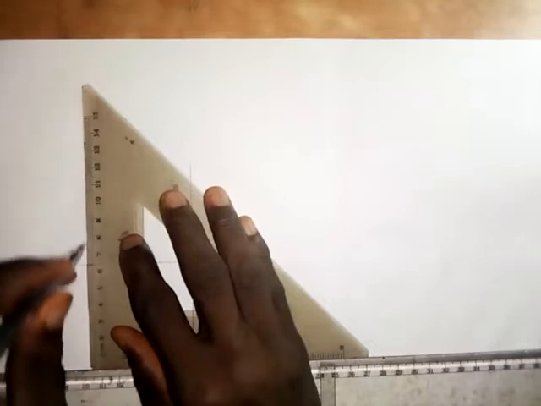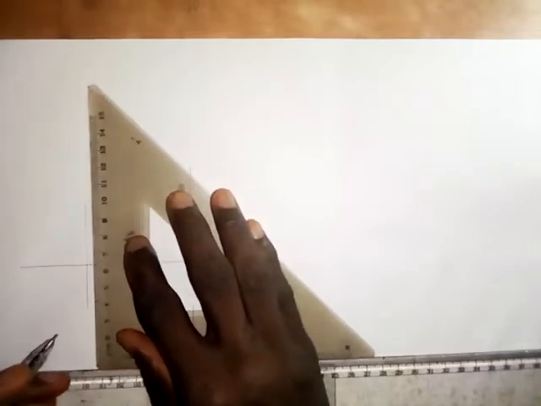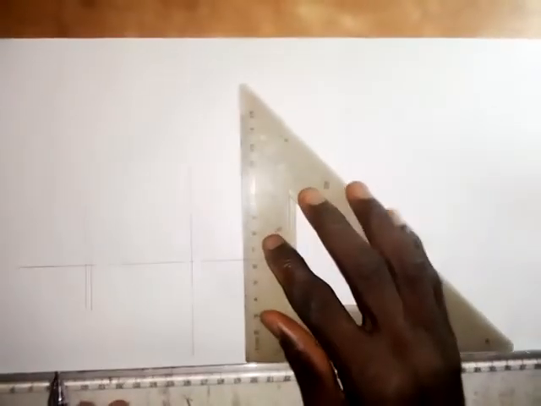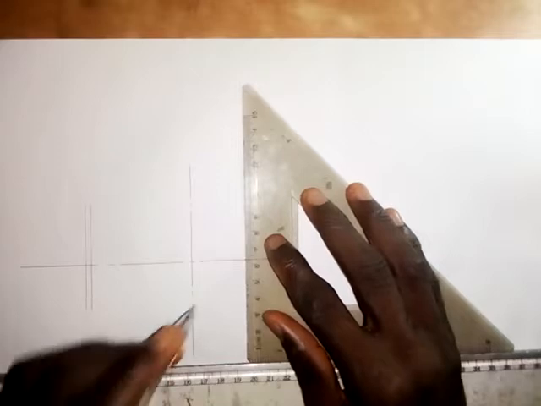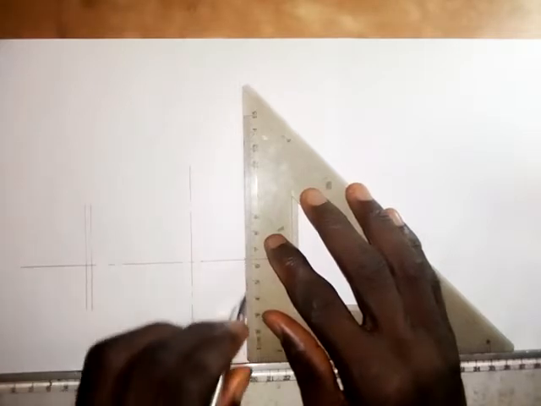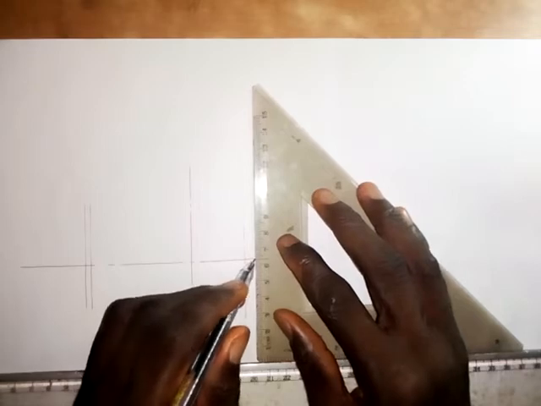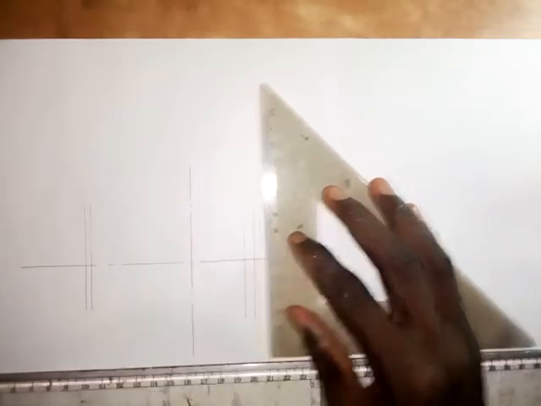From this point, draw a vertical line, and from here also, draw a vertical line like this. Then you come here again. At this point where you have that 32, draw a vertical line, and this 6 that you have taken, draw a vertical line like this.